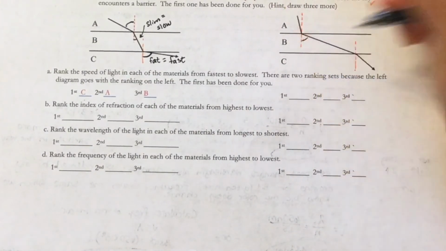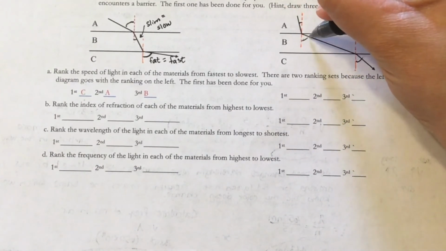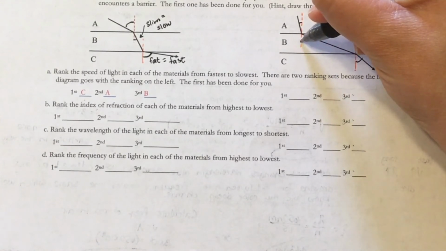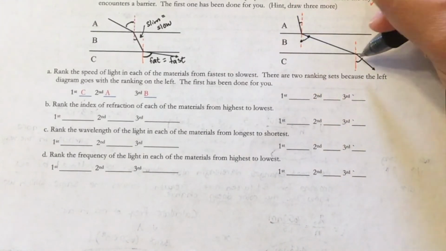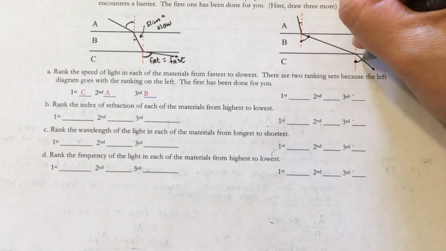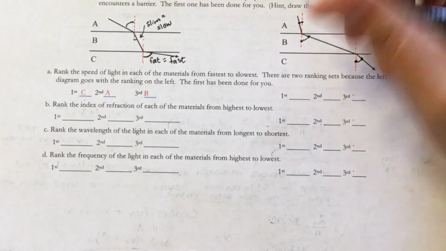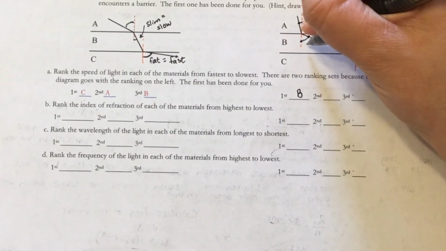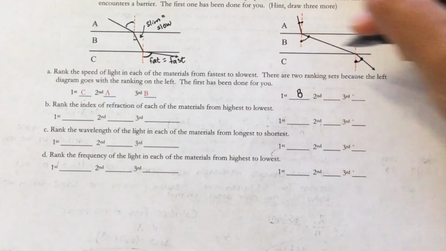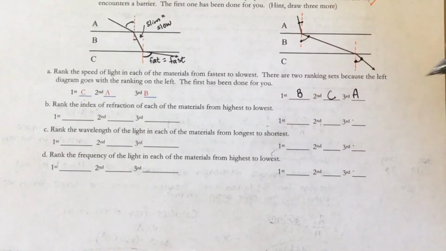So B is the fattest angle. And double check your angle. It's always the angle between your ray and the normal line. So if you're looking, it should have one dot on the normal line, that perpendicular. It's why in part A I had you do that first. And the other dot is your ray. So B's angle is largest. This must be the fastest material to have the fattest angle. Then C, then A.